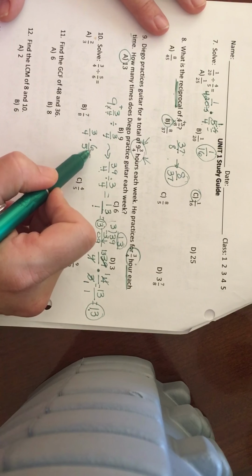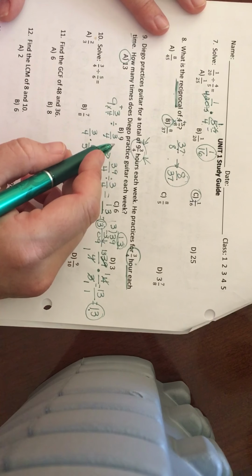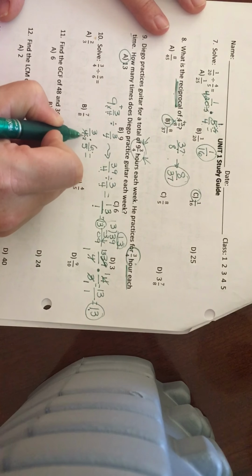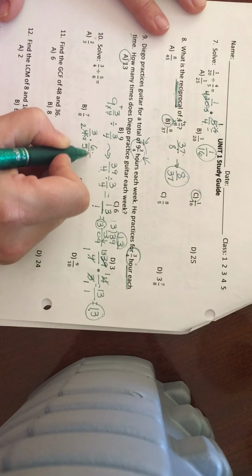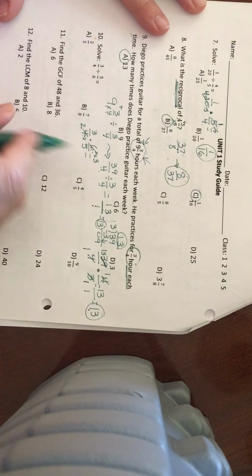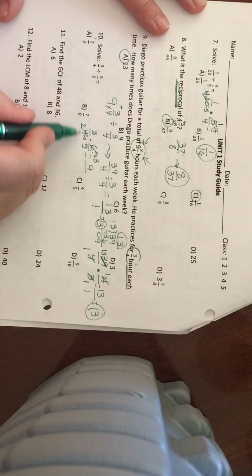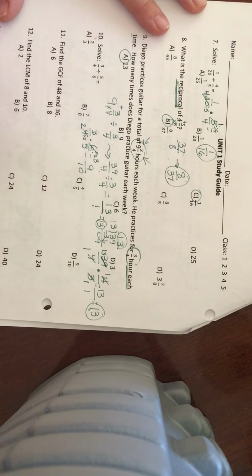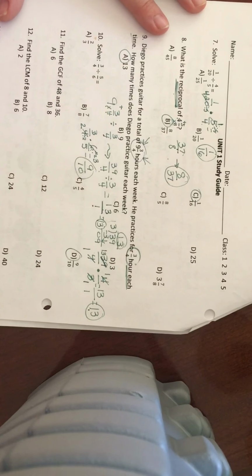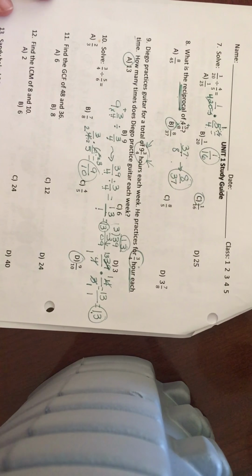So I have a 4 and a 6 here. What's my greatest common factor of 4 and 6? My greatest common factor is 2, so I'm dividing both of these by 2. 4 divided by 2 is going to give me 2. 6 divided by 2 is going to give me 3. So now I have 3 times 3, 9, 2 times 5, 10. My answer is 9/10. All right, hopefully you're seeing the value of that cross canceling.